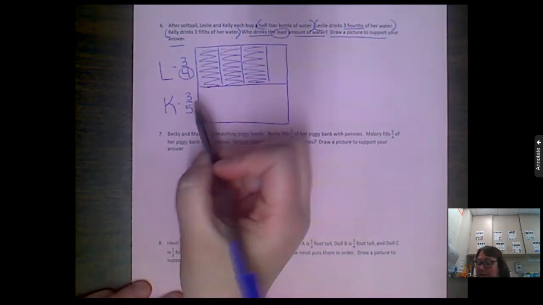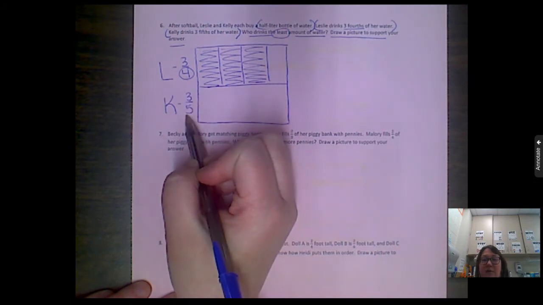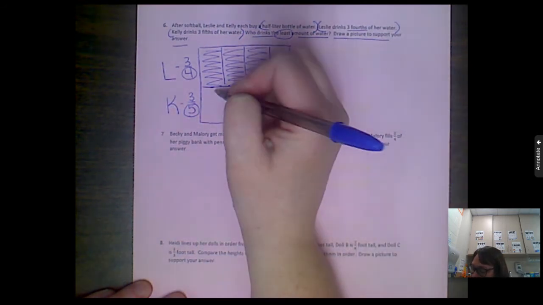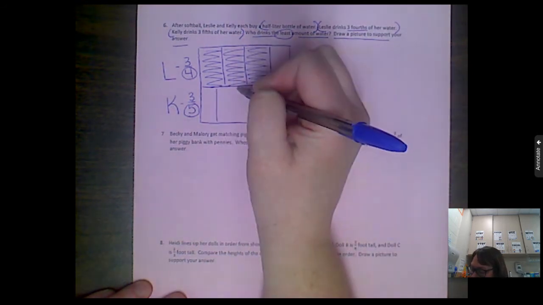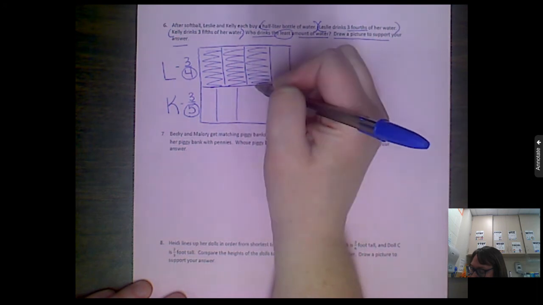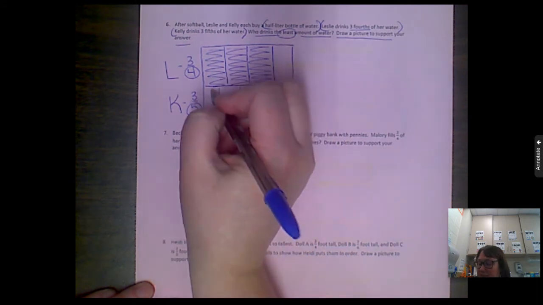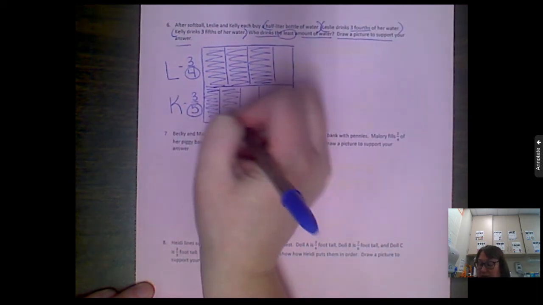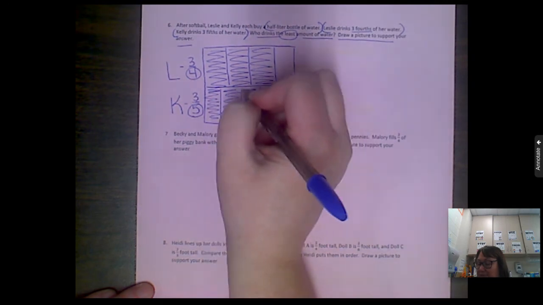All right, Kelly drank 3/5 of her water bottle. So we need to split it up into 5 equal pieces. So that means we need 4 lines. So 1, 2, 3, 4. I'm trying to make my pieces as equal as possible. And then I'm going to shade 3, right? The numerator is a 3, so that tells me that I'm going to shade in 3 pieces. I could have used my highlighter. You can definitely use your colored pencil or your crayon.